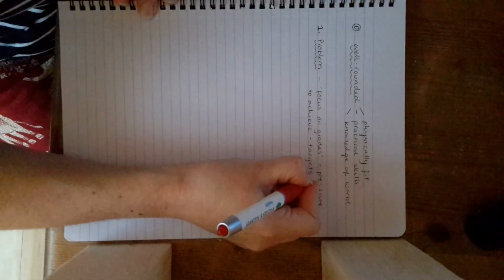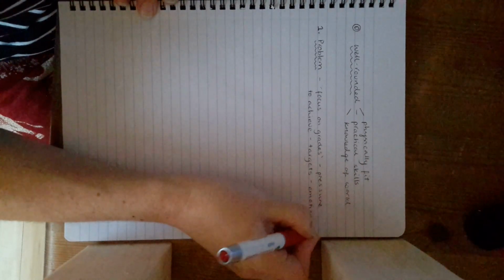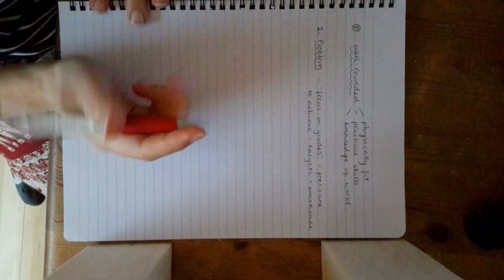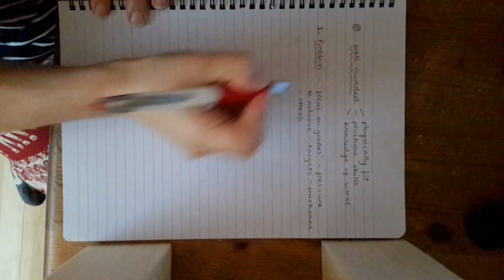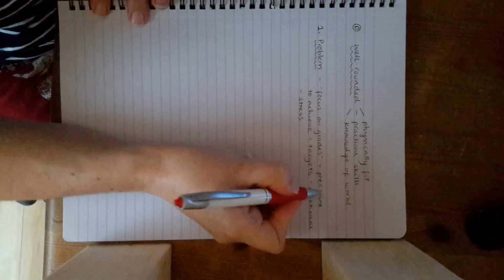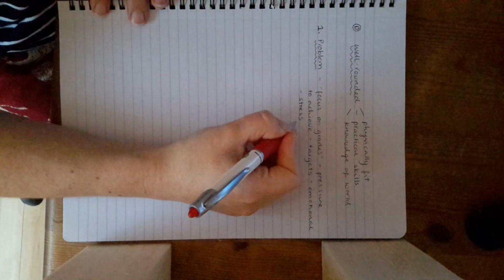Pressure to achieve, targets, and I'm going to say that might make you feel quite emotional, quite stressed out, so that then leads to stress. So this is the problem. There's too much focus on the grades, that creates pressure, that can come from targets, and that is going to make you emotional and stressed out.